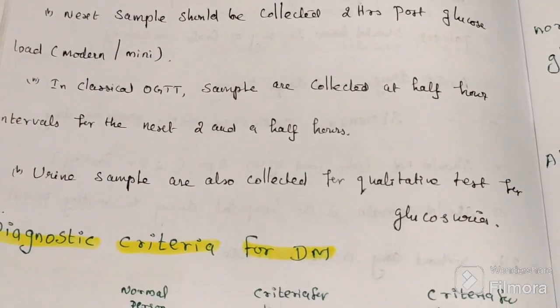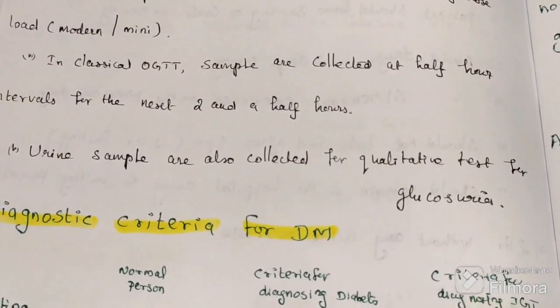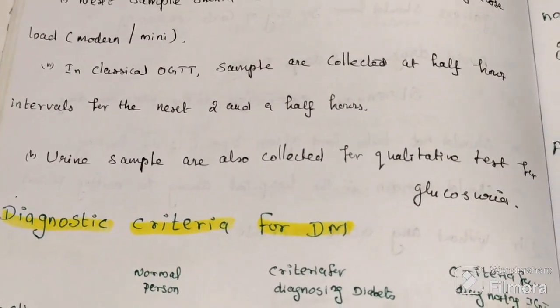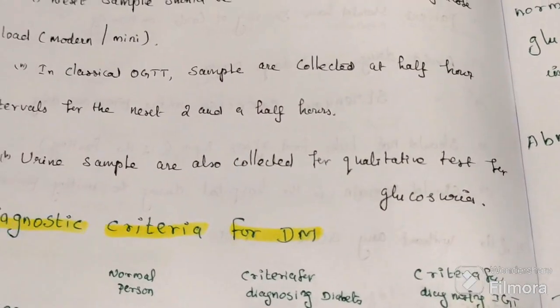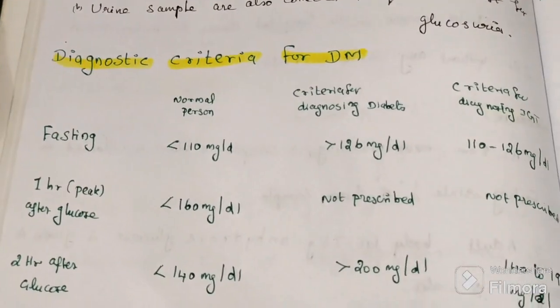A urine sample must also be collected for qualitative purposes. Why? A normal person's urine doesn't have glucose. If the patient's urine has glucose, it means they have a glycosuria condition, so we want to check, and we collect the urine sample also.